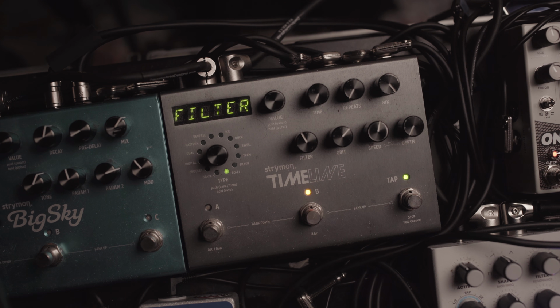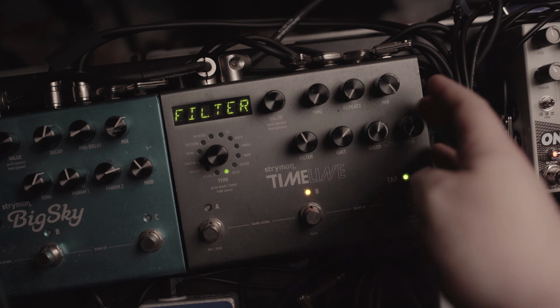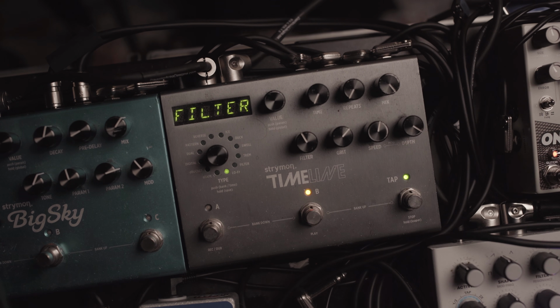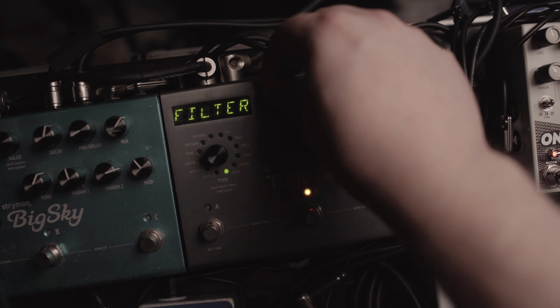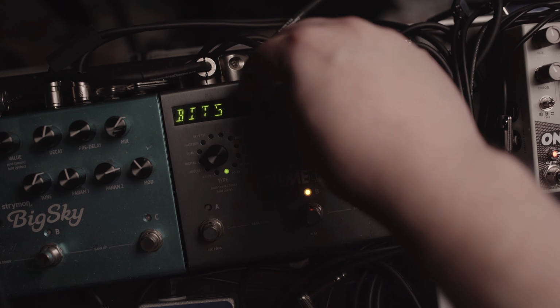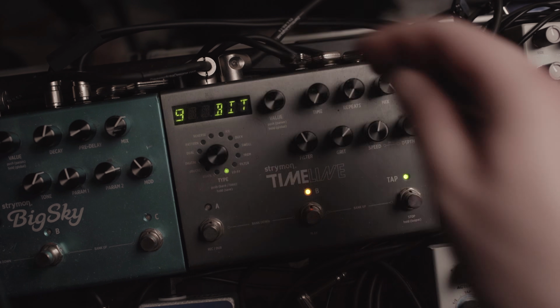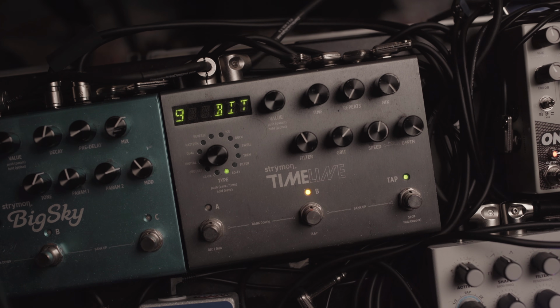Filtery and weird and kind of staticky, but overall, if you wind this up, maybe even bring the bit depth up slightly. Genuinely one of my favorite lo-fi modulation sounds.